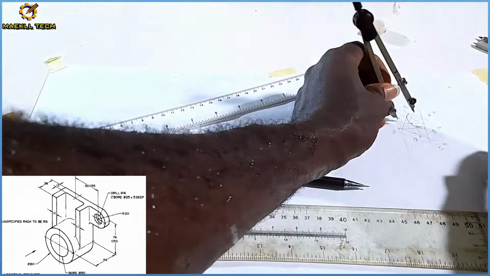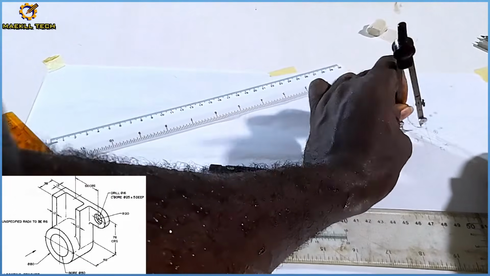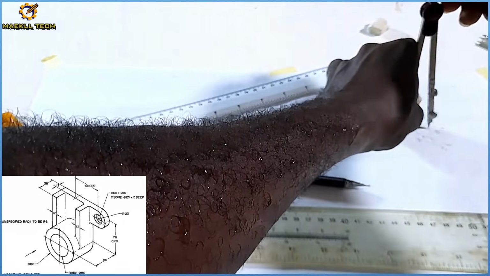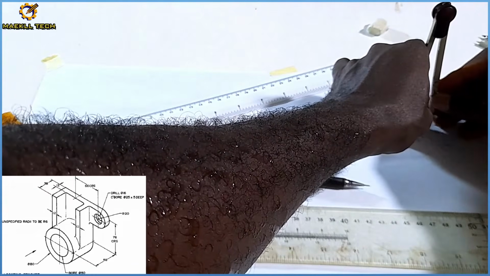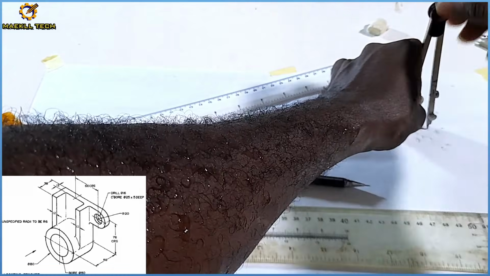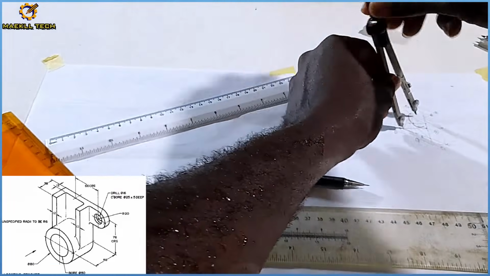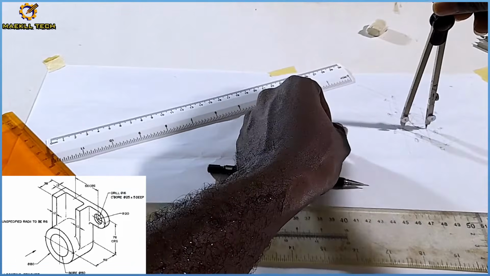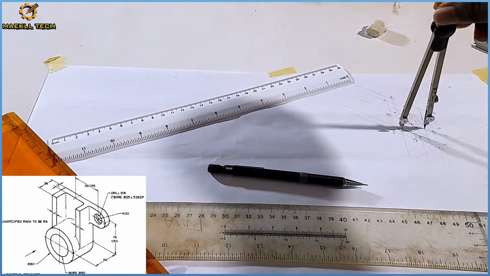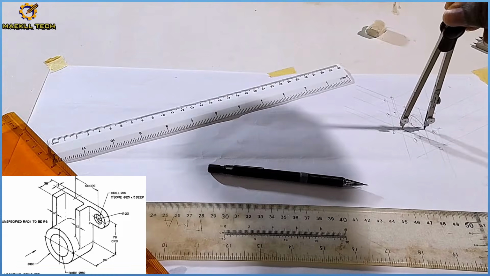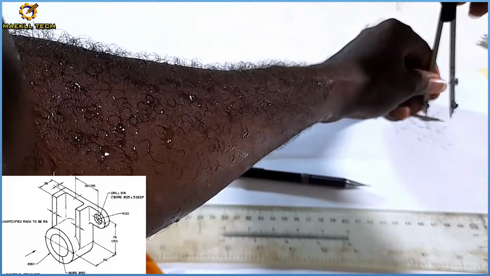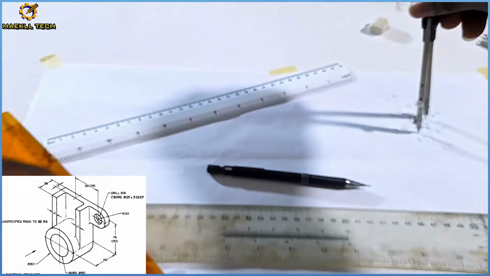With my compass I sit right at this junction here, from this junction to this area right here. Ensure you are not making a mistake. So I draw this. You can see I'm drawing it boldly. Then on its opposite corner I'm doing the same thing also.